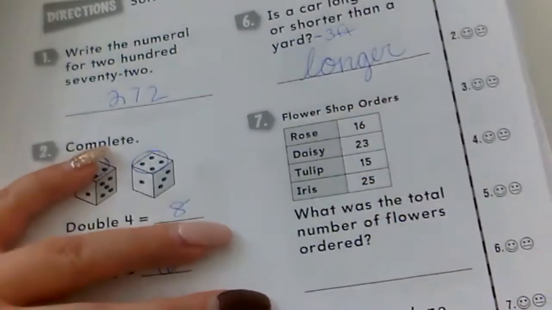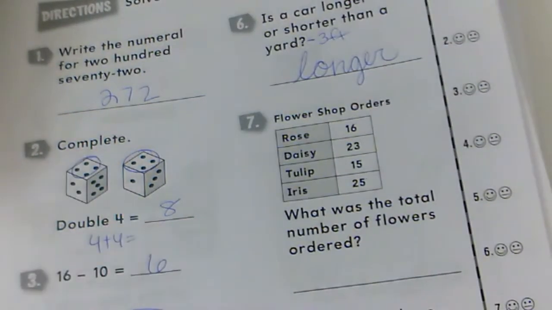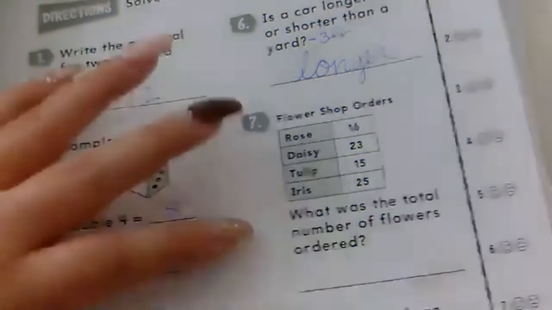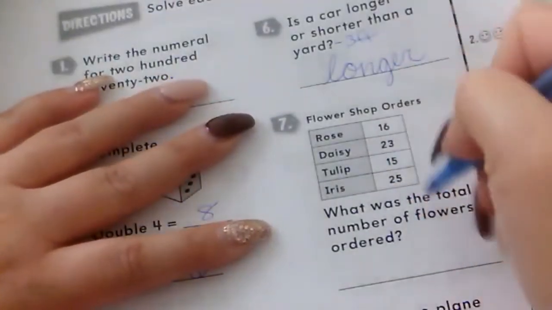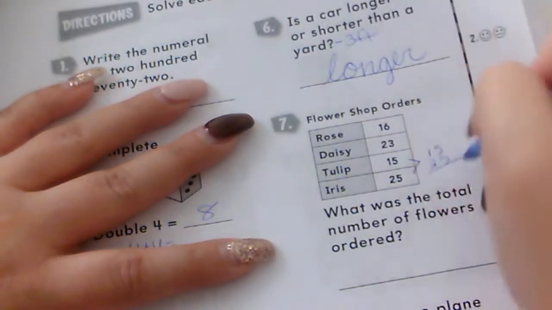longer. Flower shop orders. I have a rose for 16 daisies. What's the total number of flowers ordered? Oh my goodness, lots of math. So I have to add all these together. The easiest way for me to do this is to combine. So I'm going to do 15 and 25.